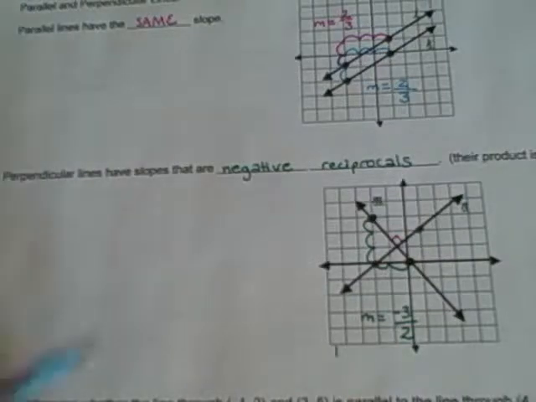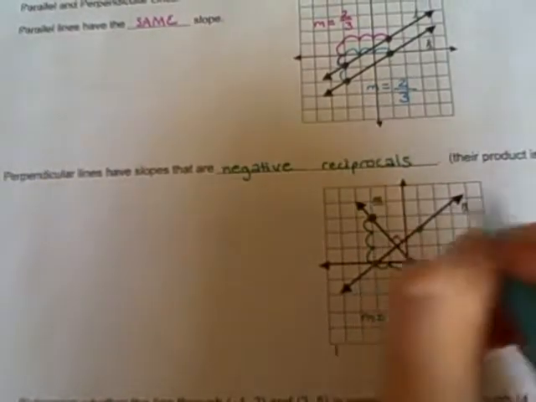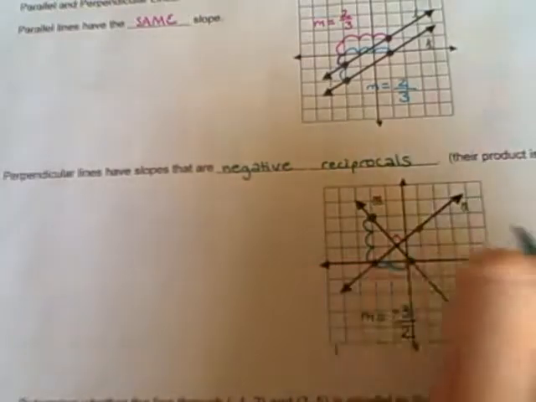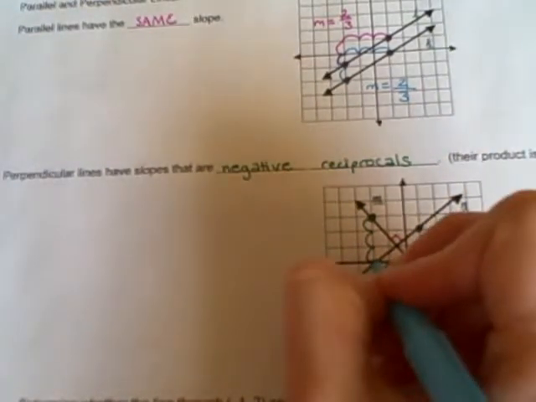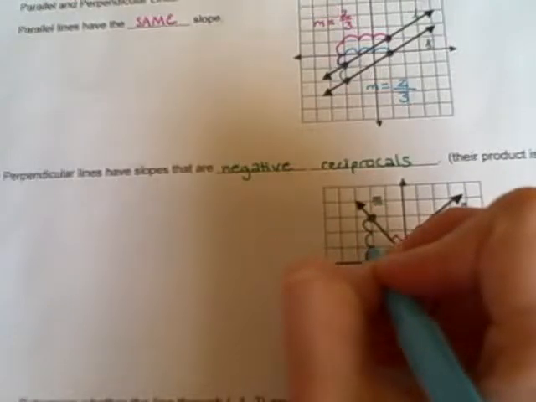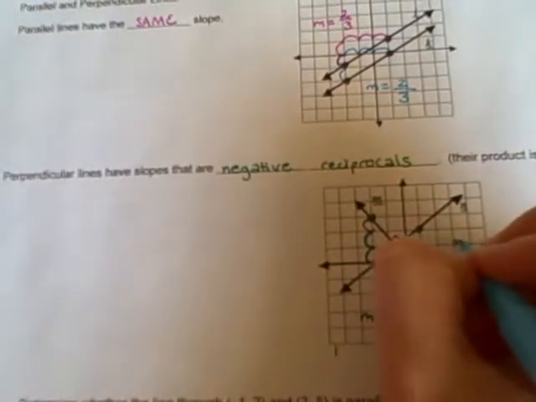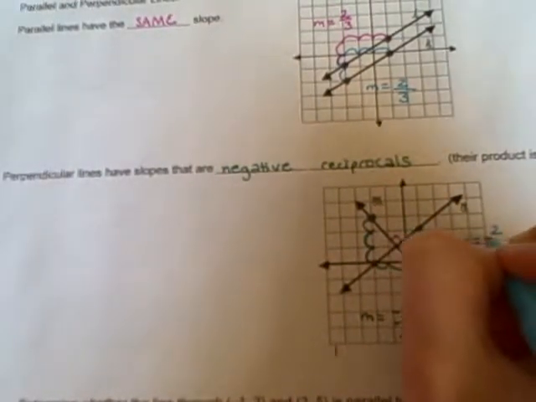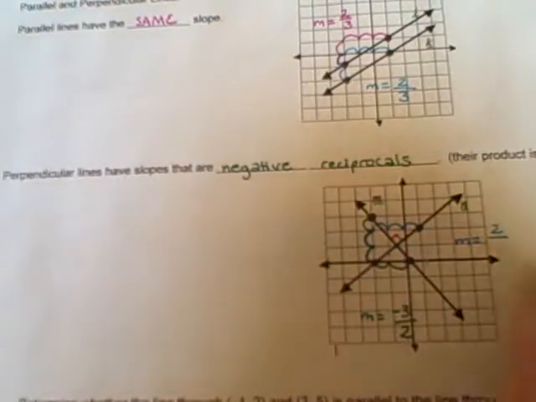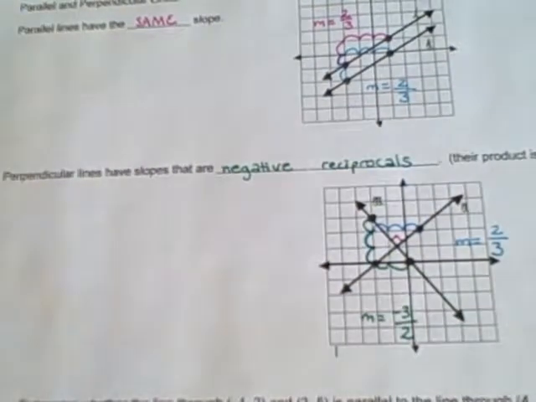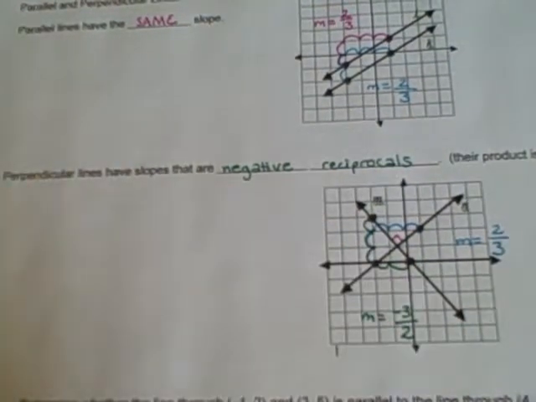If I look at line N here, and I start from my lower point and I head up to my upper point, I'm going to count up 1, 2, so that's +2, and over 1, 2, 3 to get to my point. So that line has a slope of 2/3.